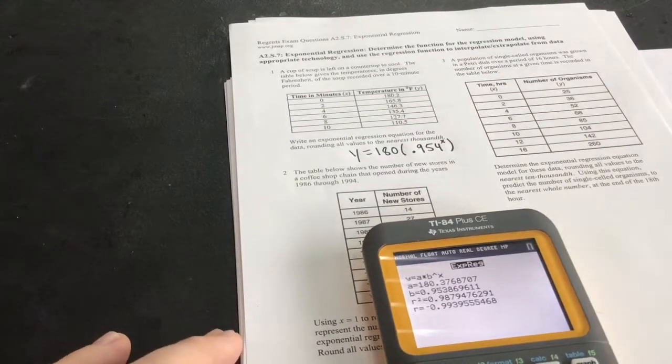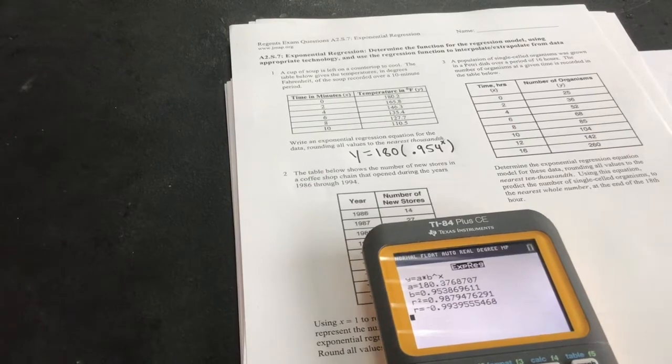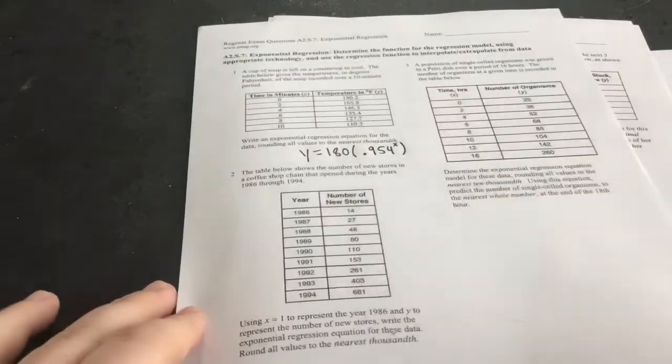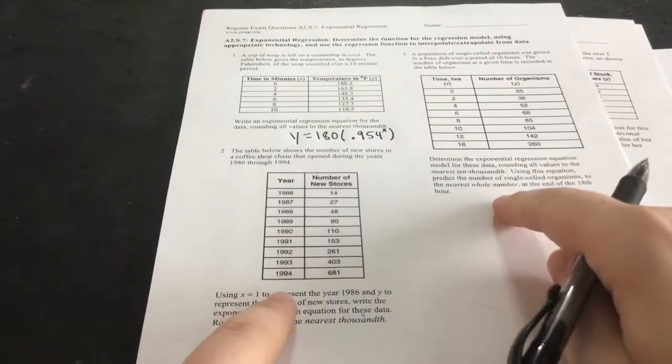And that's all it actually wants us to do here. It just wants us to write that exponential equation. We'll do the exact same thing in some of these other problems. I want you guys to try out 2 and 3.